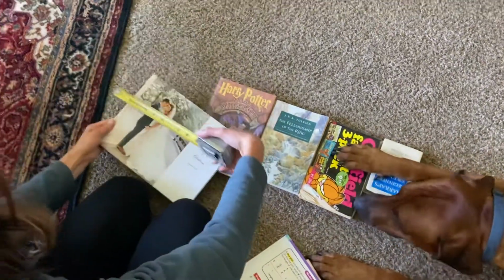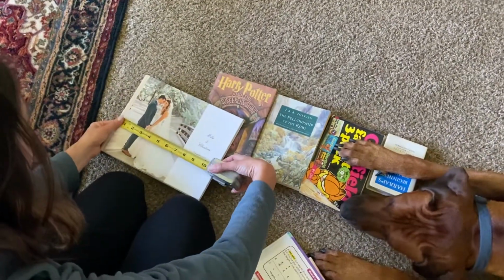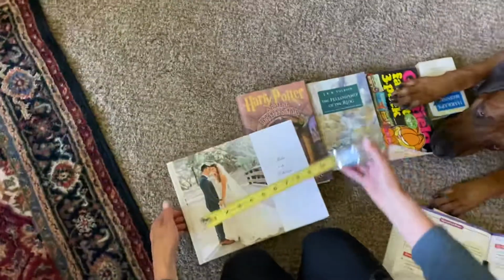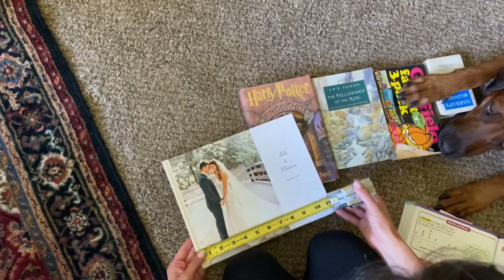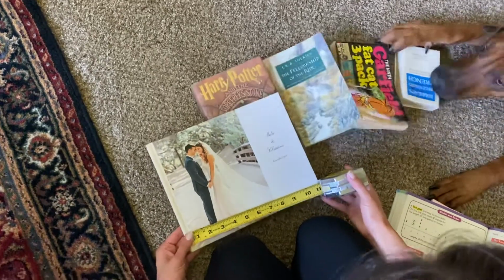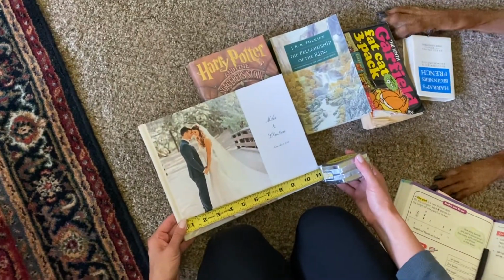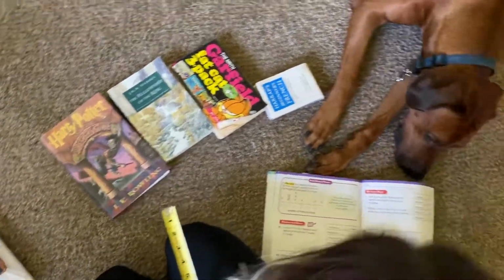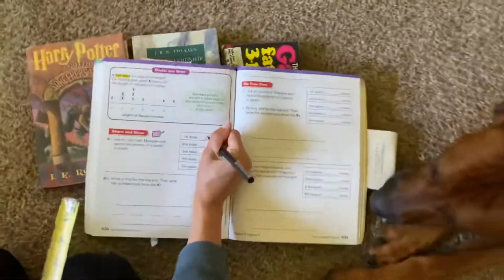So this book is about 11 inches long. Okay, so my first book is about 11 inches long.